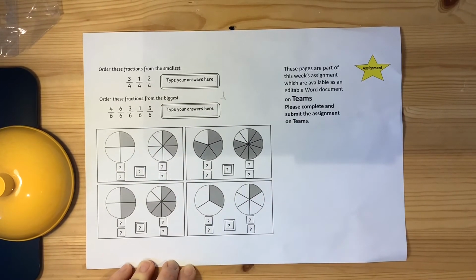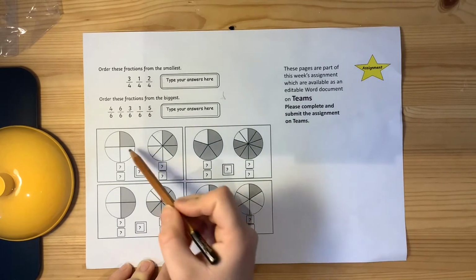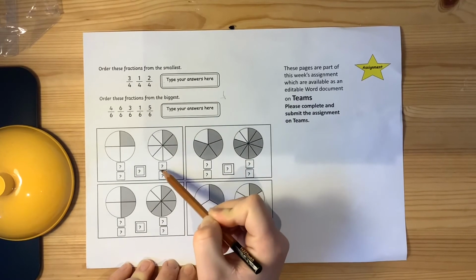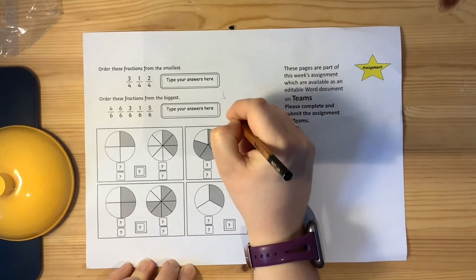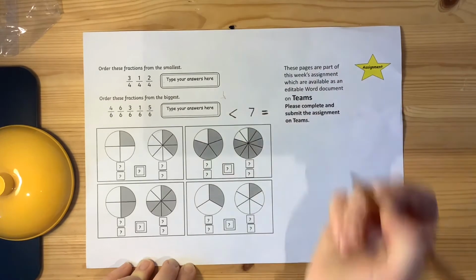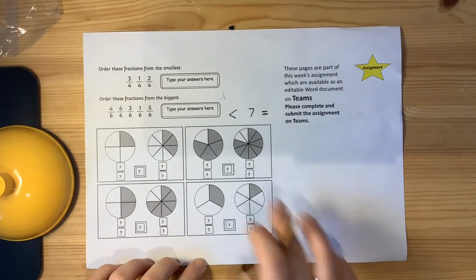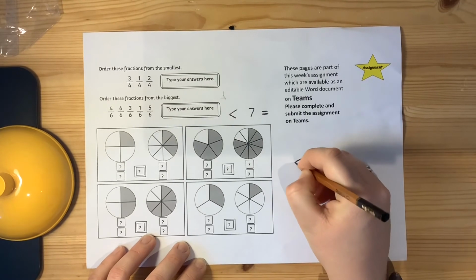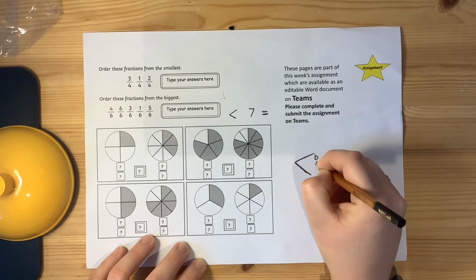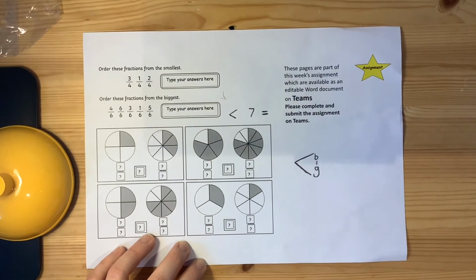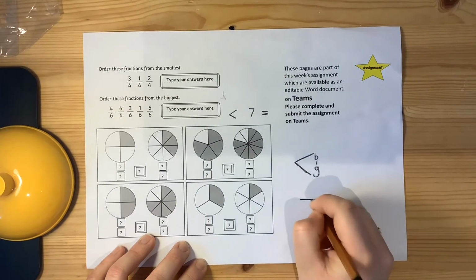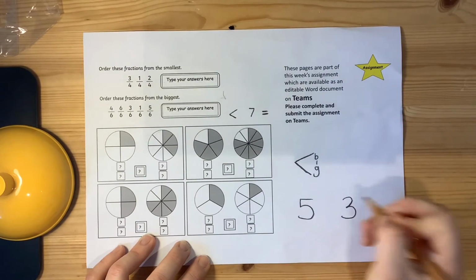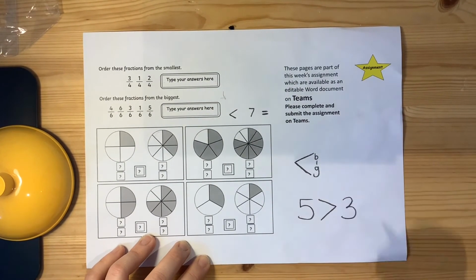So you need to show me which fraction's bigger. So you'd write what this fraction was, write what this fraction was in here, and then use the symbols to show me which one is bigger, smaller, or equal. Now remember, the thing with these is the bigger side goes next to the bigger number. So if I had a 5 and a 3, my 5 is my greater number, so the big side goes next to the big number.